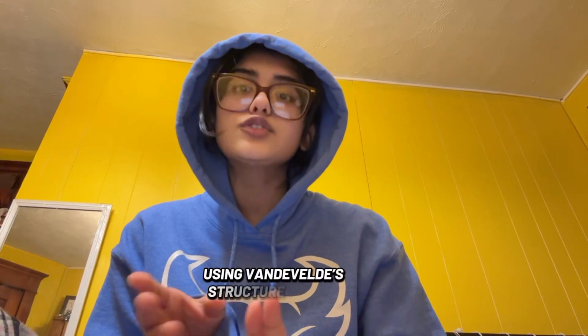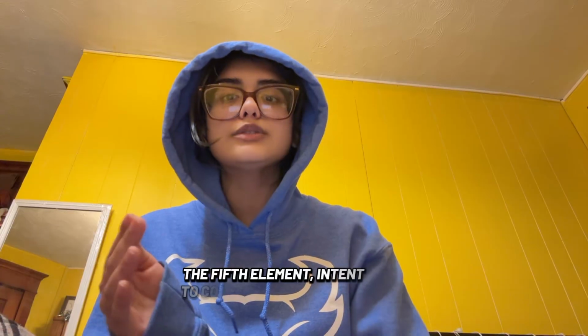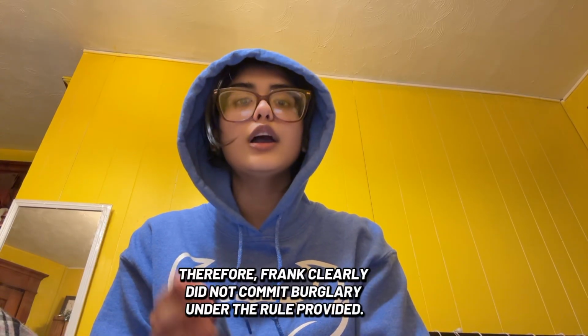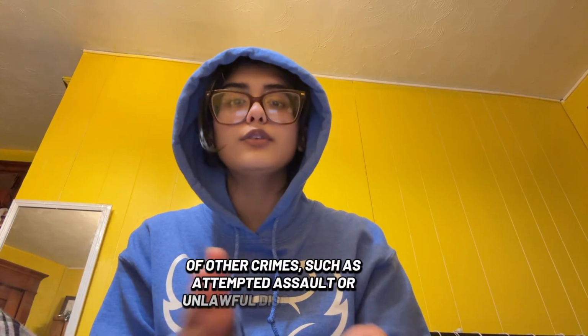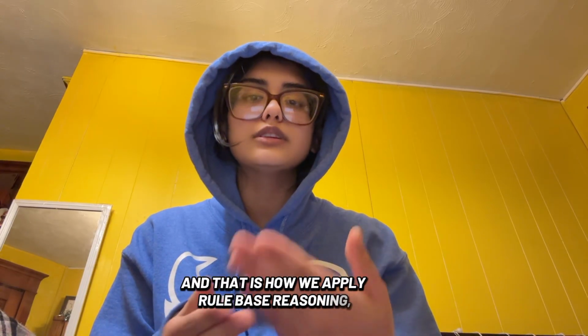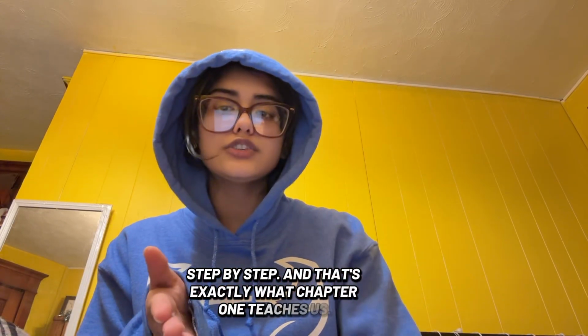Using Van de Velde's structured legal reasoning method, 4 of the burglary elements are satisfied. The 5th element, intent to commit a felony at the time of entry, is not clearly satisfied. Therefore, Frank did not commit burglary under the rule provided, although he may be guilty of other crimes such as attempted assault or unlawful discharge of a firearm. And that is how we apply rule-based reasoning step by step, and that's exactly what chapter 1 teaches us.